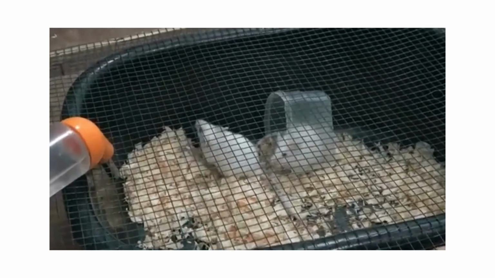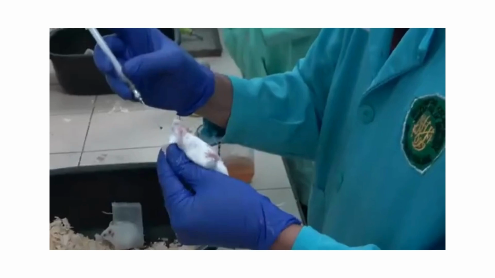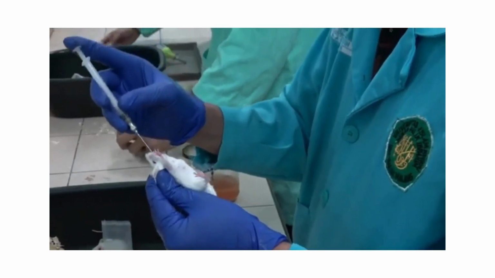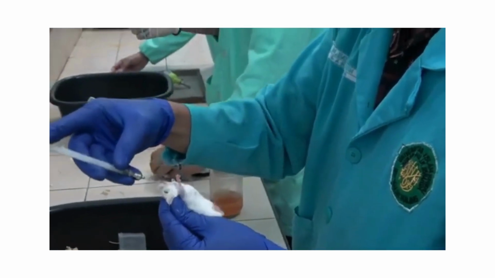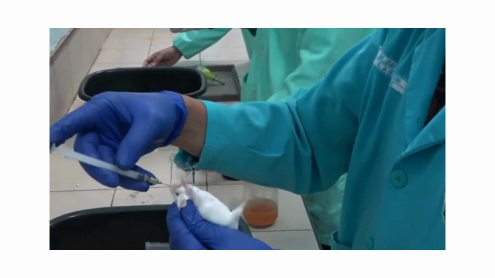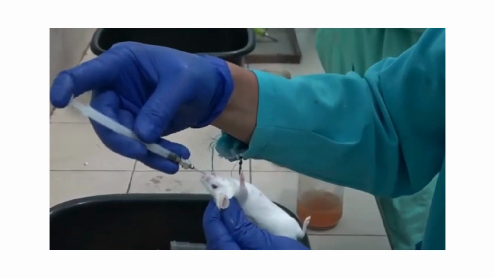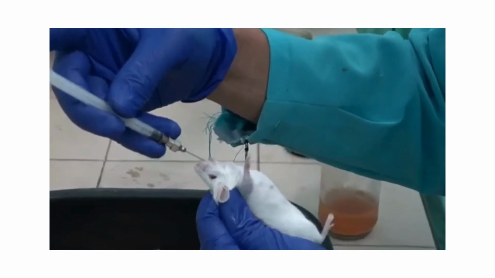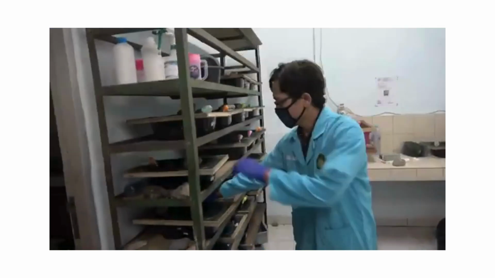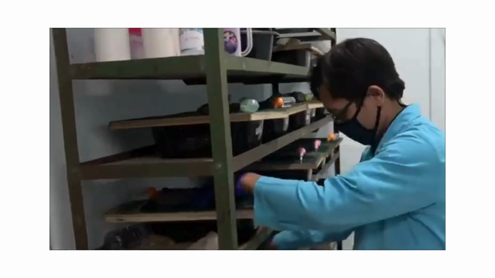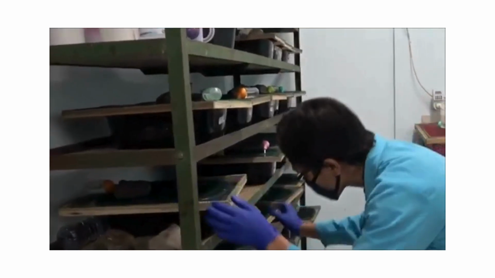Experimental Animal Cage. The Experimental Animal Cage is a supporting facility for the animal physiology laboratory in maintaining experimental animals. In this laboratory, many experiments have been conducted, including animal models of diabetes, typhus, cancer, free radicals, and so on.